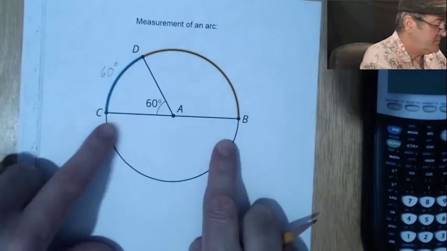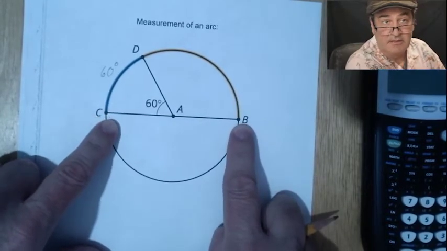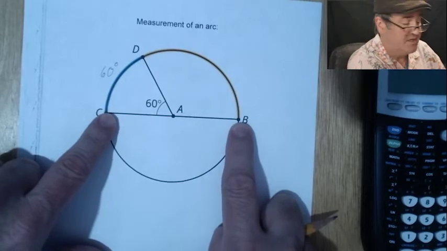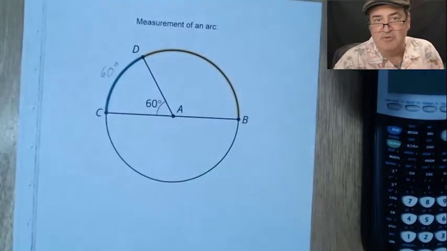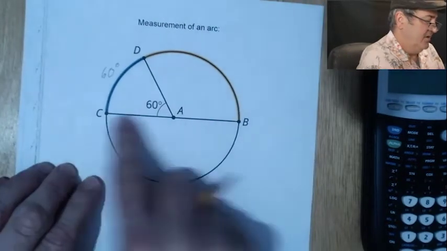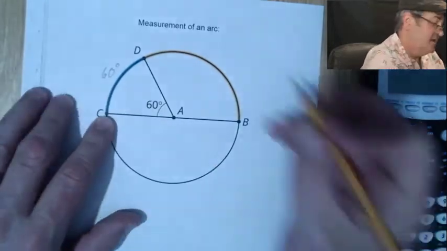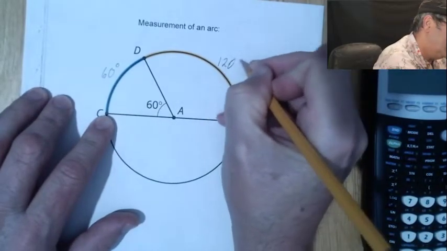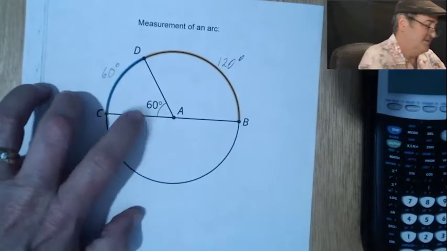So this is a diameter, right? It goes through the center from one side of the circle to the other. So what would D to B, what would the measurement of that arc be? Well, if this is a diameter, this is 180 degrees. That's 60. So this is a 120 degree arc. And what's its angle?